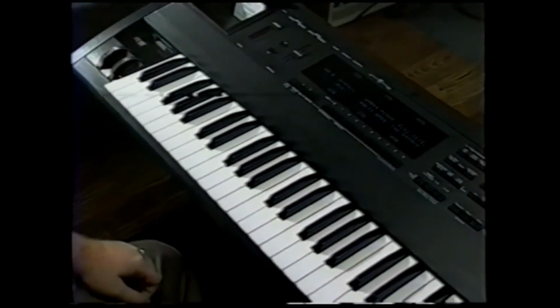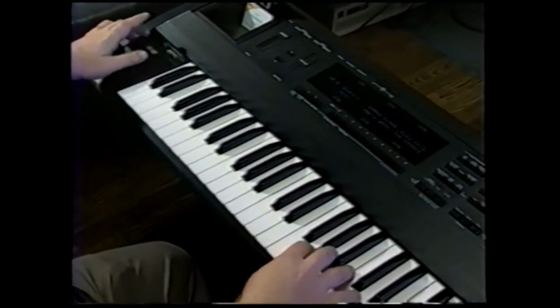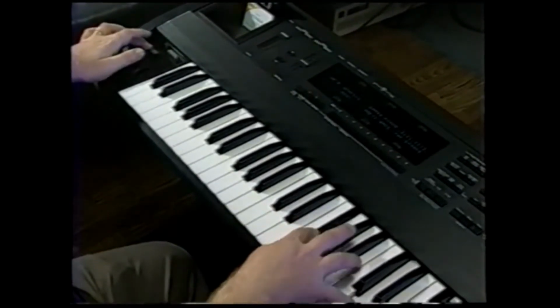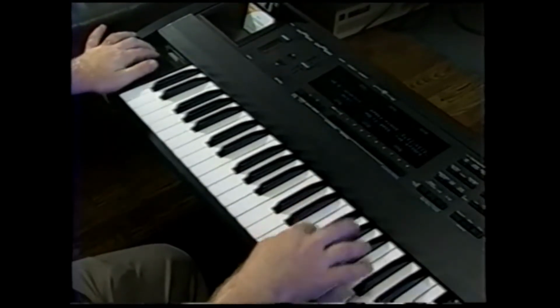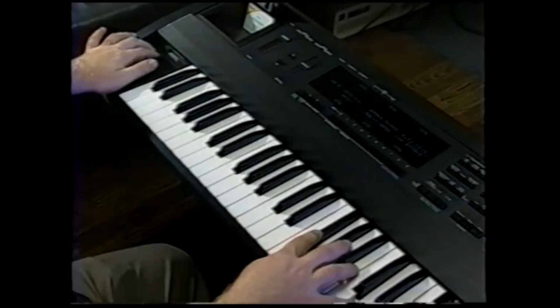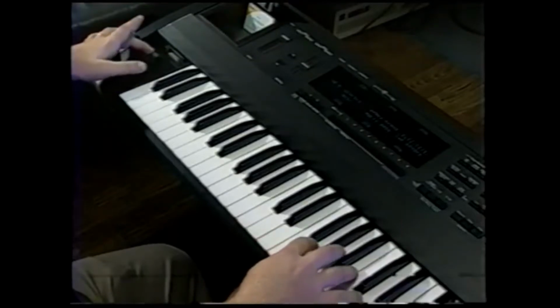Try holding first the left, then the right, and then both patch select buttons while playing the sound. In this case, the patch select buttons are used to call up completely different versions of the sound.